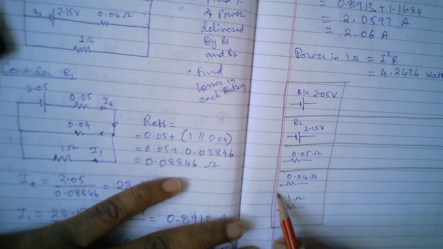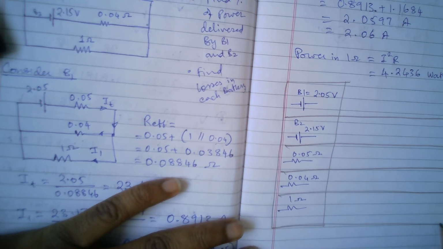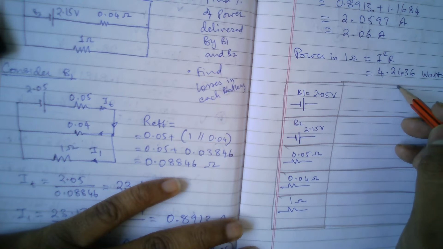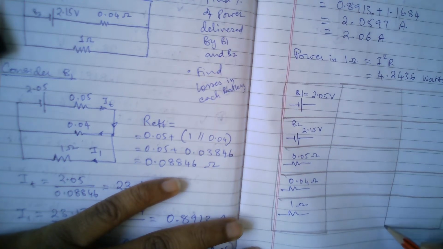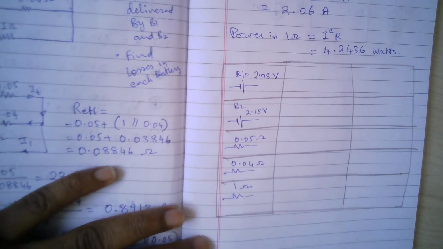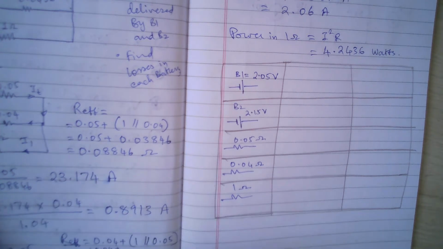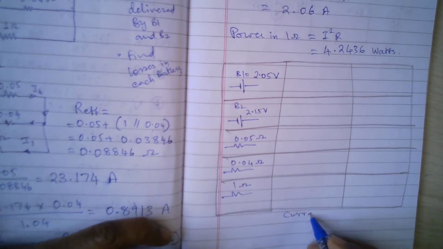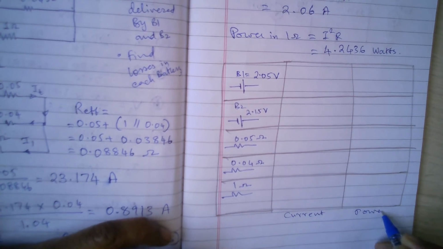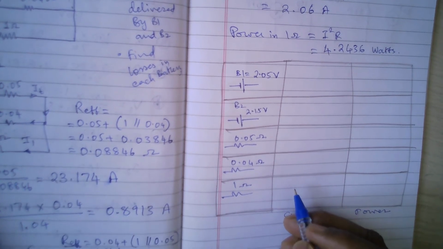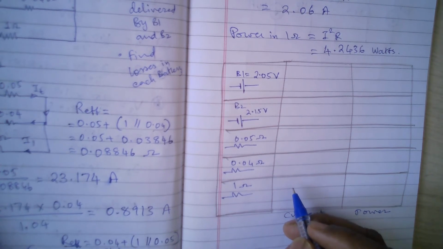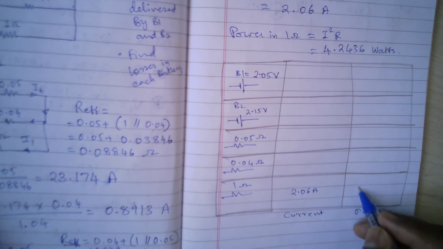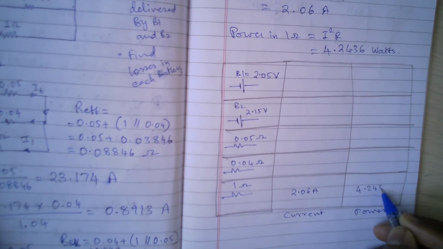Now in each case I need to know what is the current. So let's call this current and power. So I want to find the current and then power in each of these things. So already we got the current in this case, so 2.06 amperes, and then power was 4.2436 watts.